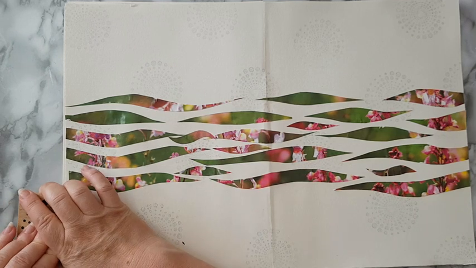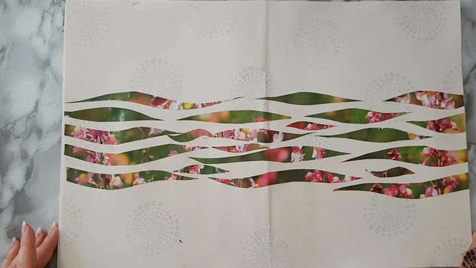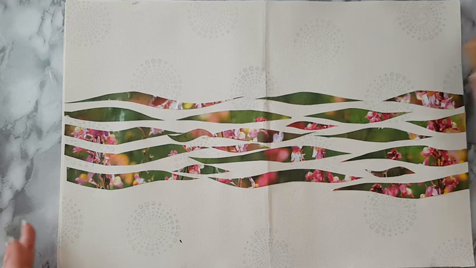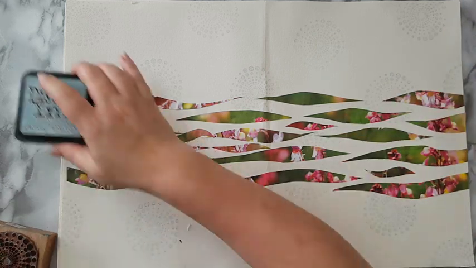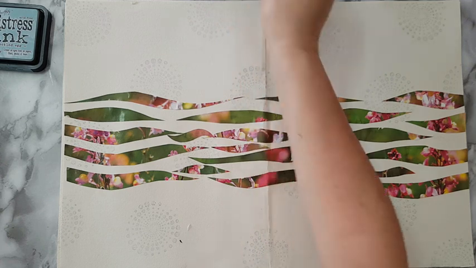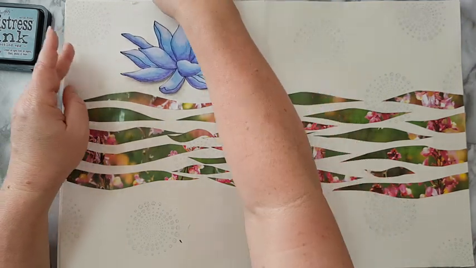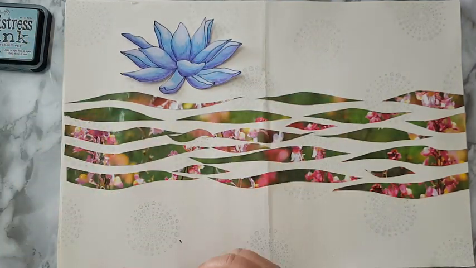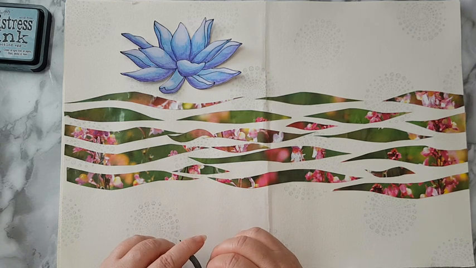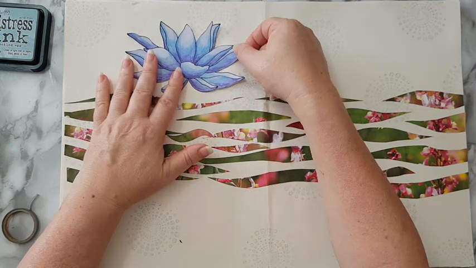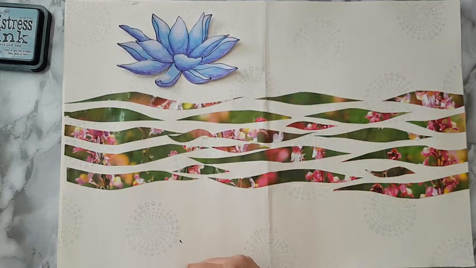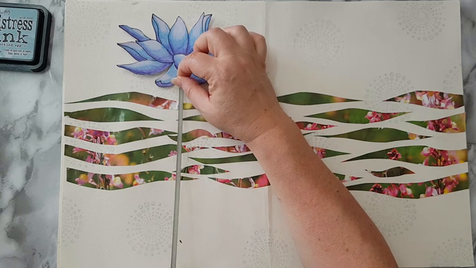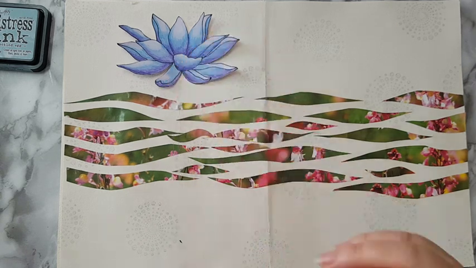Okay, maybe a little bit here. Yeah, maybe just, yeah. Okay, so I've got this. Now I want to add more things, but I'm thinking maybe I will place my focal point. I want to do the stem with this washi tape. Let's see, I think I will put it here, and then the stem will go here.